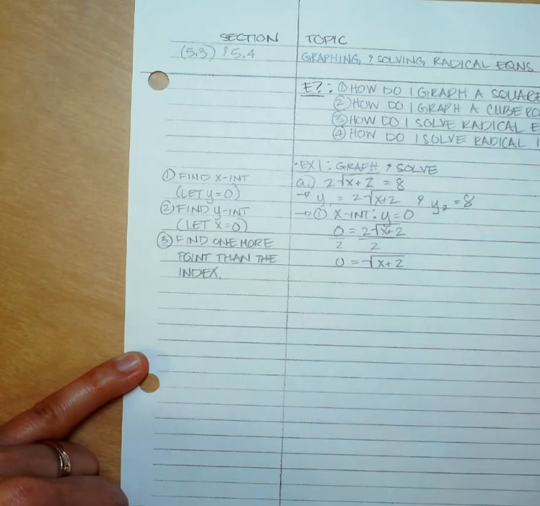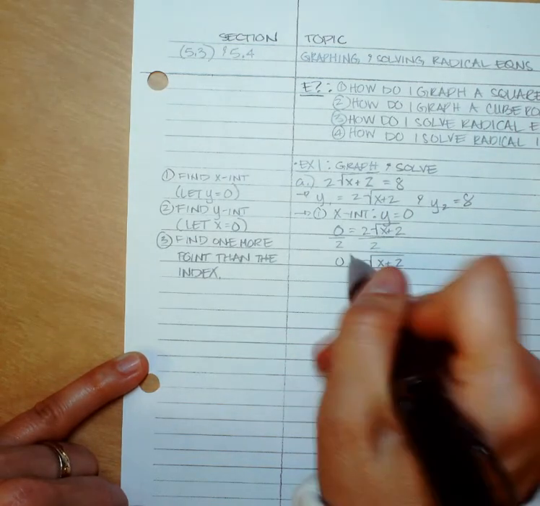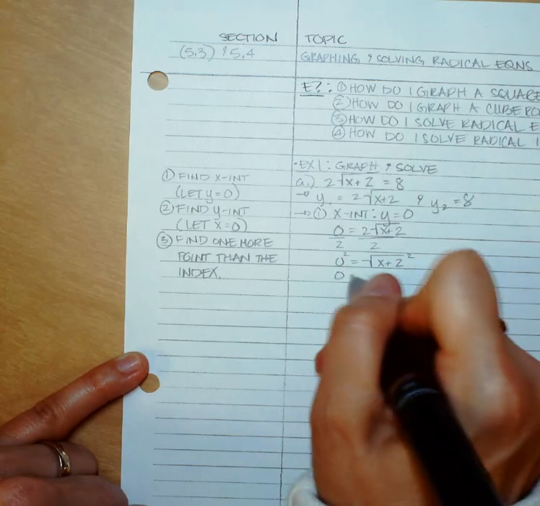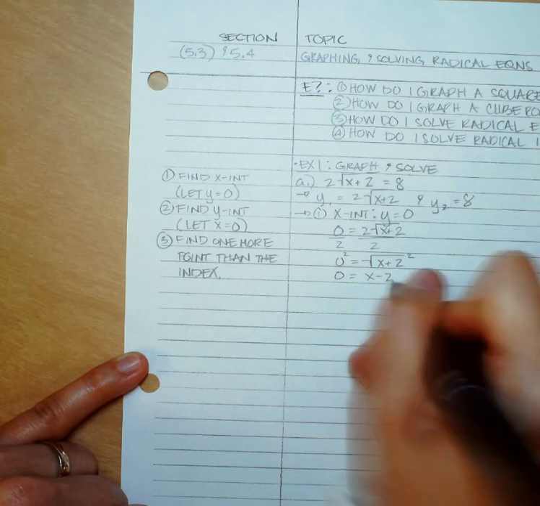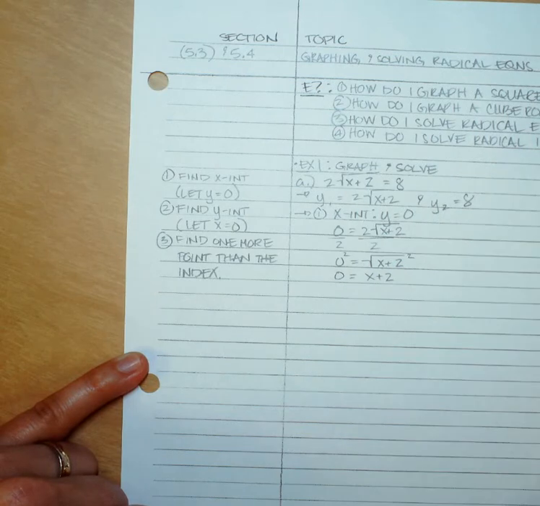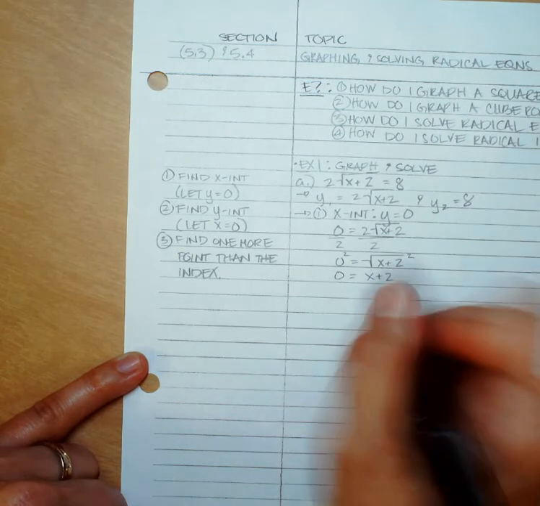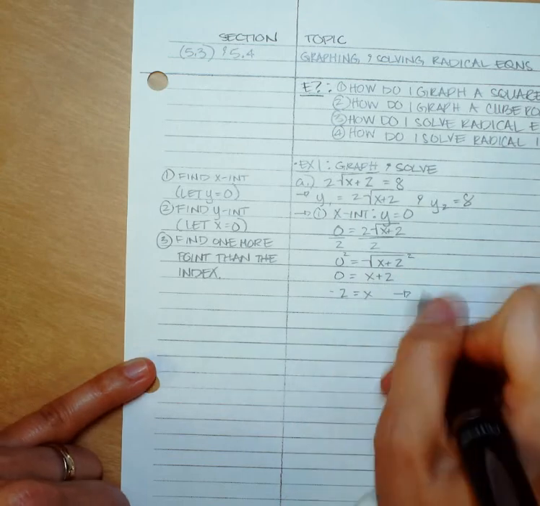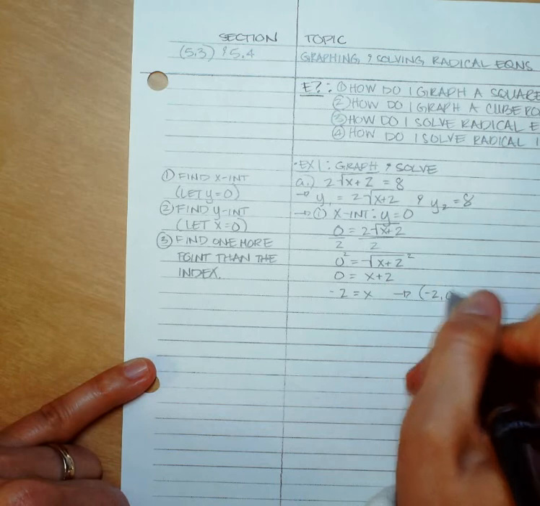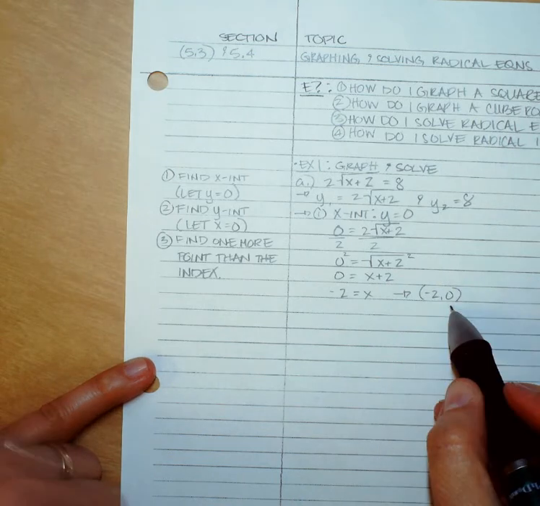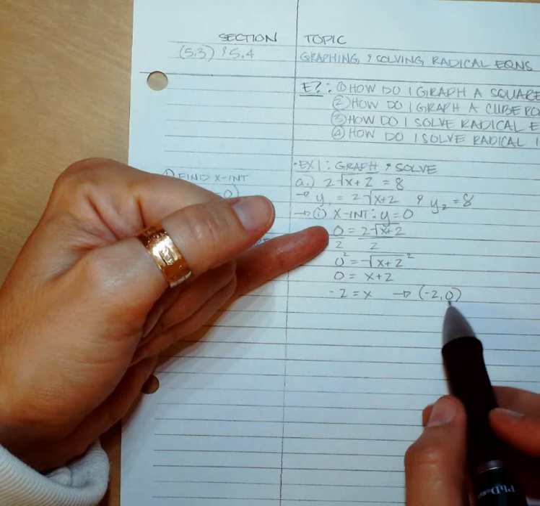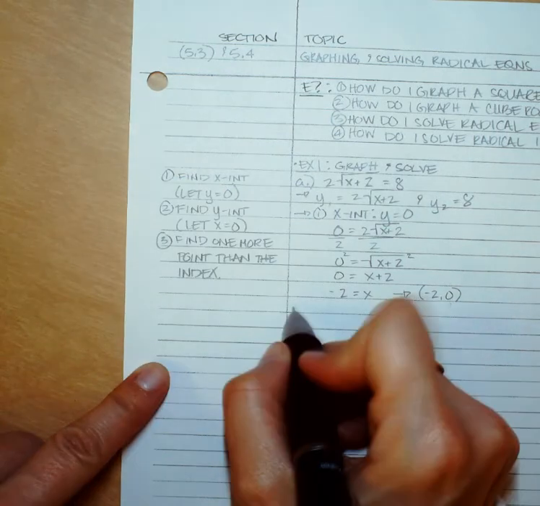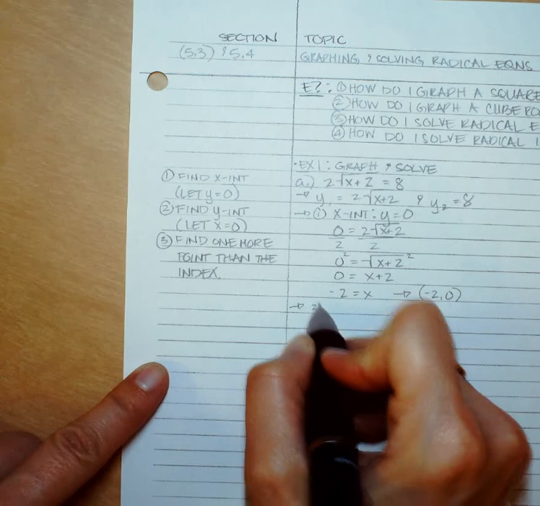Now to get rid of a square root, we will square both sides. So 0 squared is just 0. On the right side, we're left with x plus 2. When we subtract 2 from both sides, we get that x equals negative 2. And that gives us the point negative 2 comma 0. Where did the 0 come from? Well, we plugged in 0 for y earlier, and so that's why we have this 0 in the y coordinate.